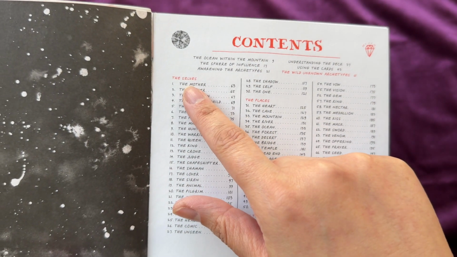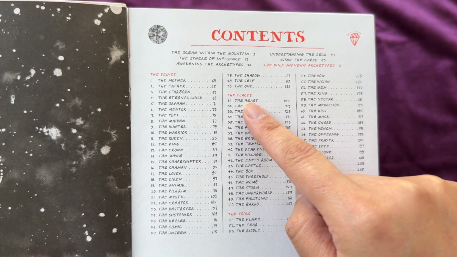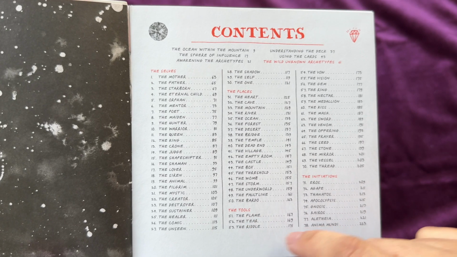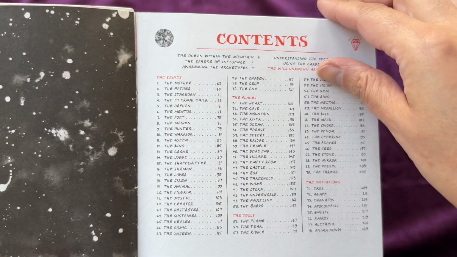Now, let me check here. How many cards do you have in this deck? 78 cards. So of course, you're not going to have all archetypes here. It's virtually impossible, actually, but I think she did a very nice selection. We are going to have the selves, the places, the tools, the initiations, and that's it.